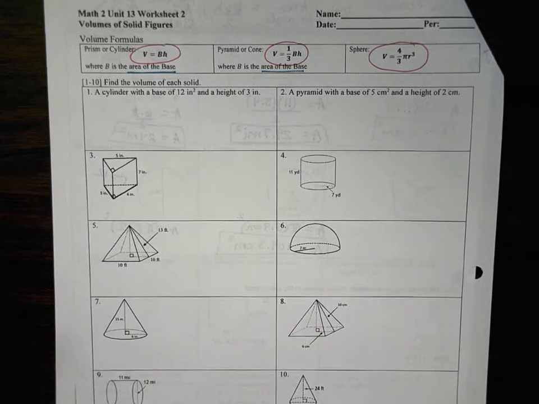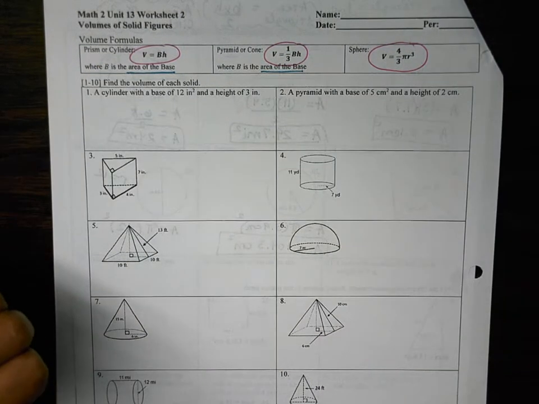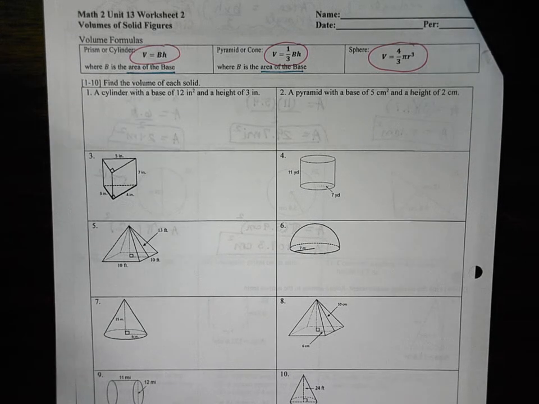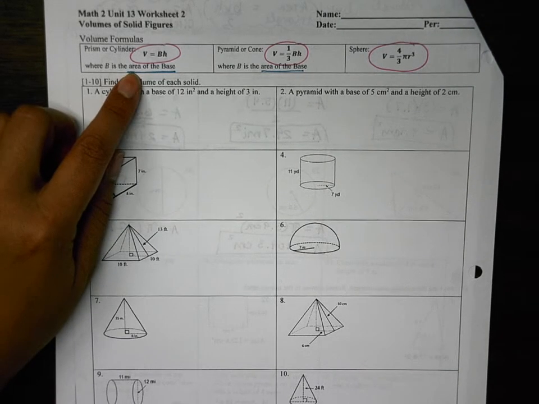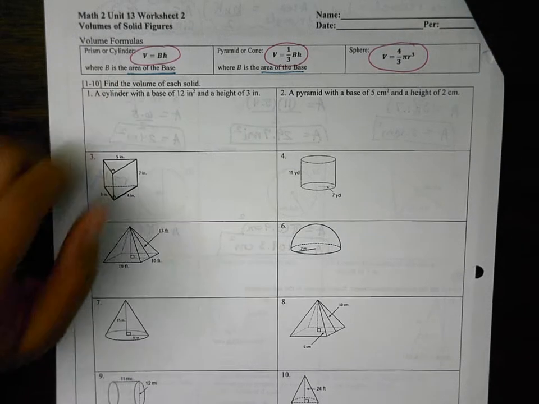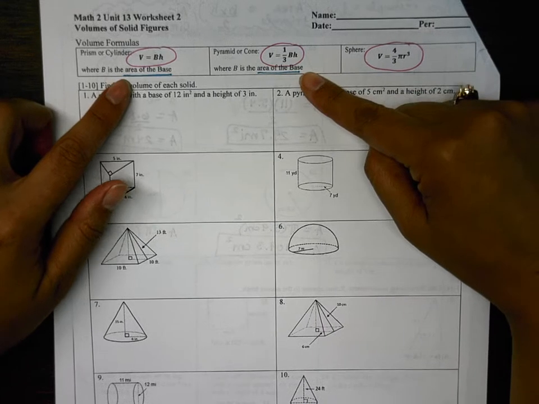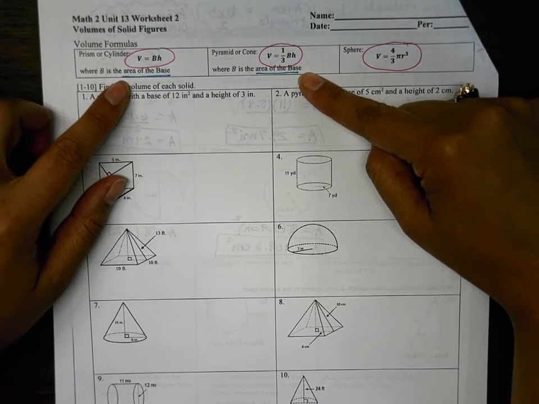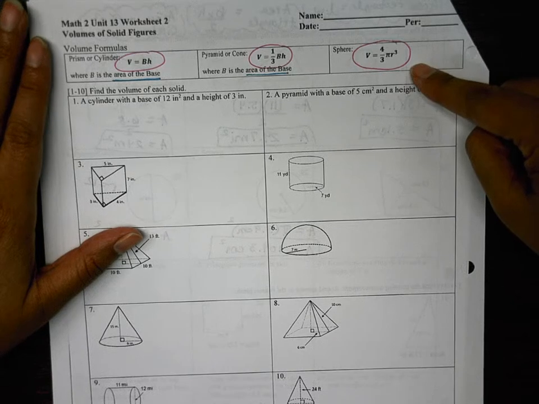The base might be a circle, making it a cylinder or a cone. It might be a square, a triangle. Do you get that the base can be any number of things? Depending on the base, your big B, you're going to use different formulas. Pi r squared for the circle, length times width for a rectangle, base times height divided by 2 for the triangle. Does that make sense?